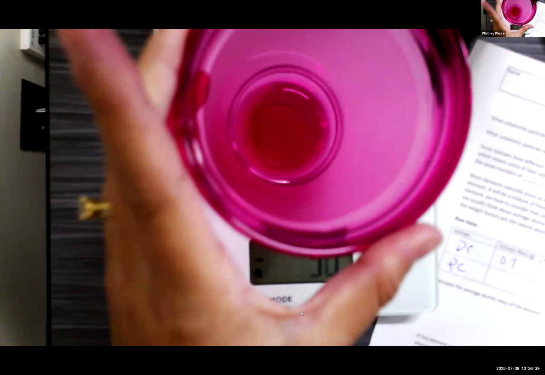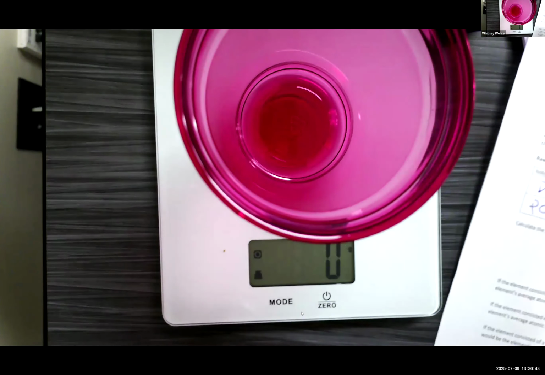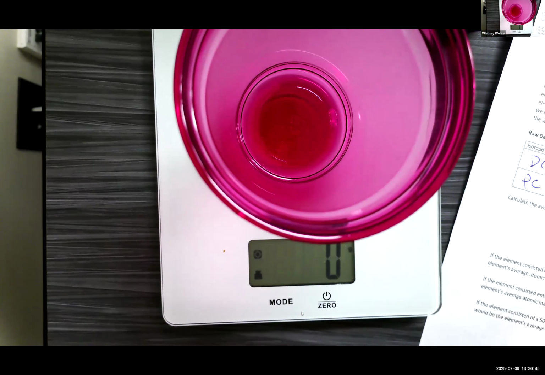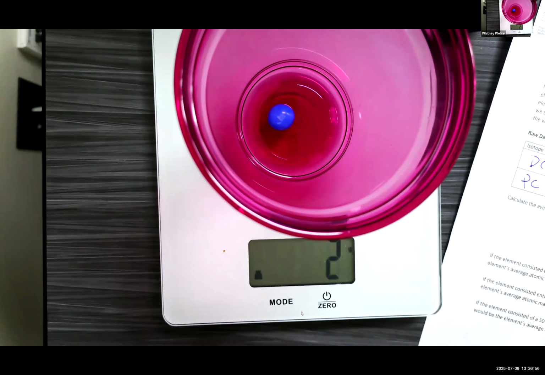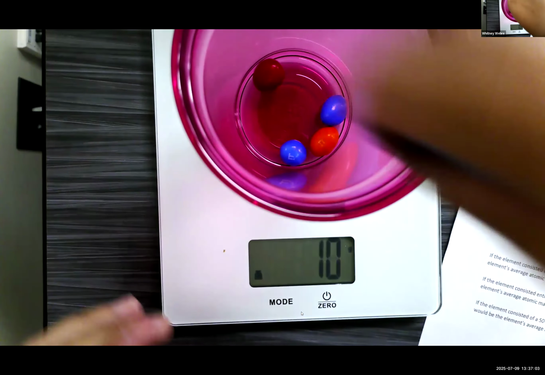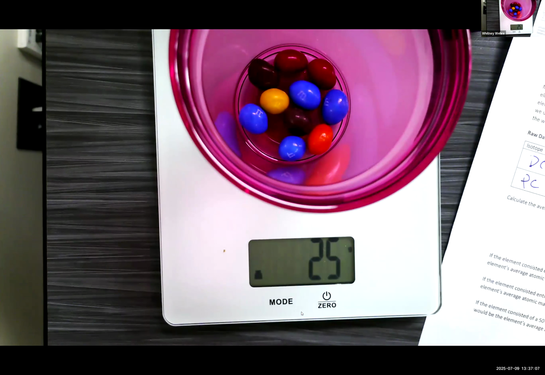I'm going to weigh another empty cup. These are bigger. So I'm going to also weigh out 10 just to be consistent with the other one. Definitely have it start at 0 before I start. This one's bigger, but I want to be consistent because if you look at the bag, each of these M&Ms looks so different. So 10 of these weigh 25 grams.